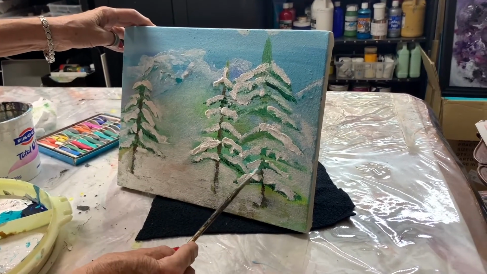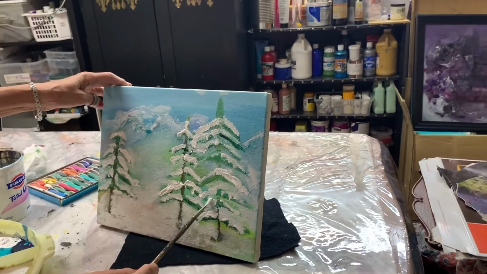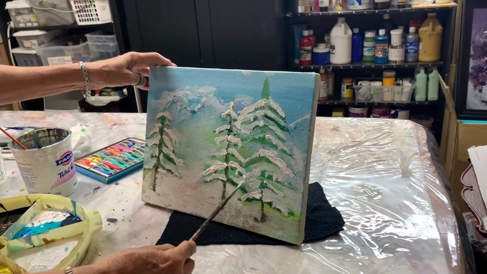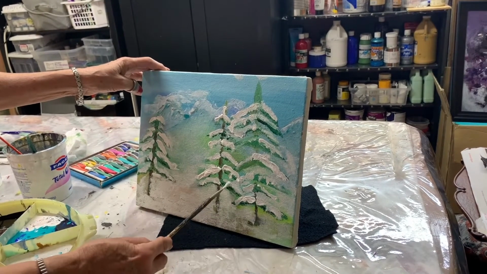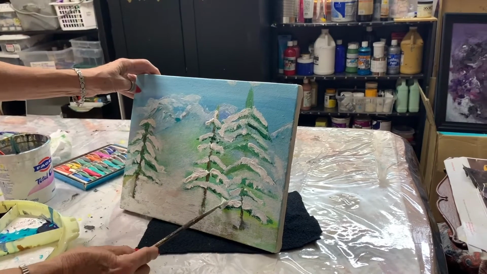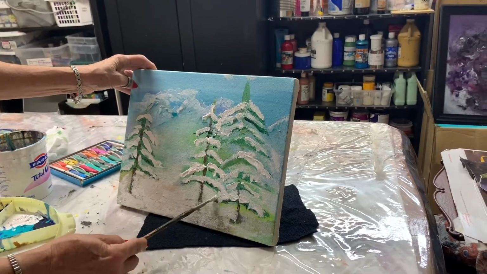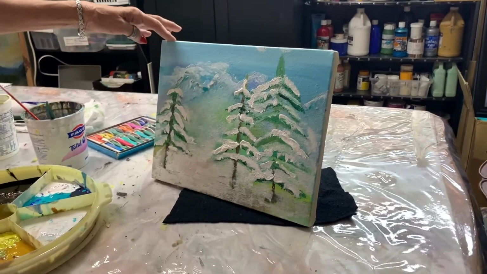I think about here we could have some snow on the ground, so let's put some snow. Put a little more snow on the ground here. Okay, let's just put snow on that tree. I think we could use a little more snow there. Okay. Let's just snow up that tree and then the ground won't show. Okay, what do you think?